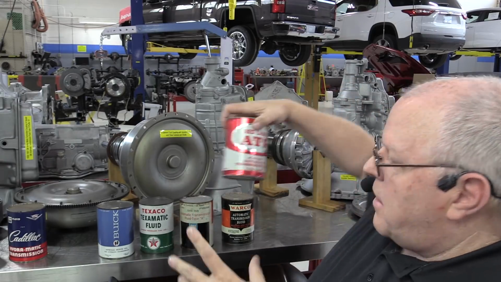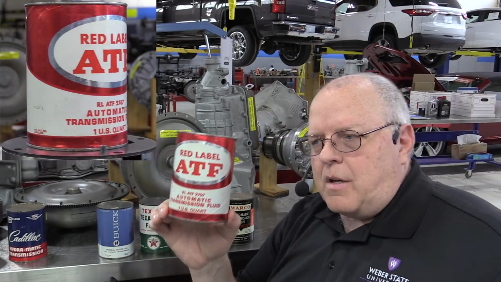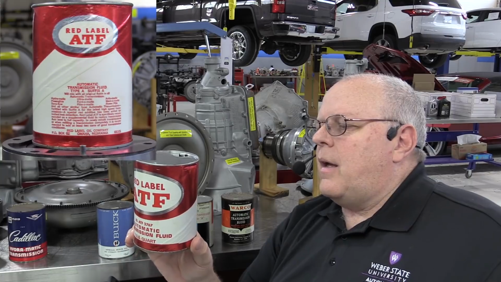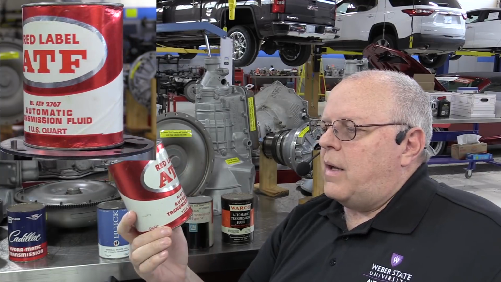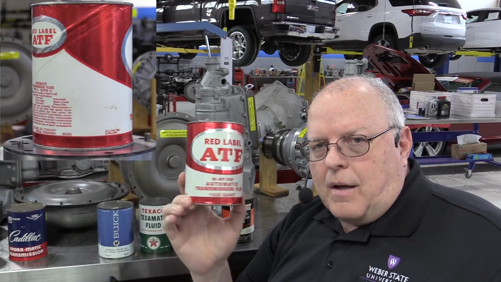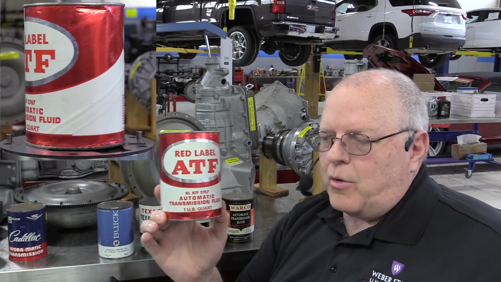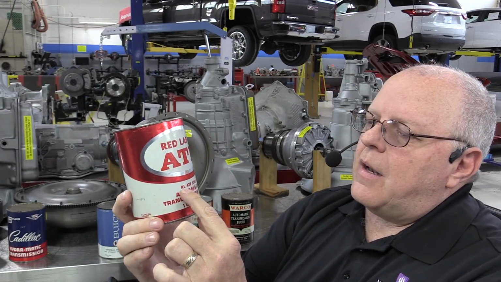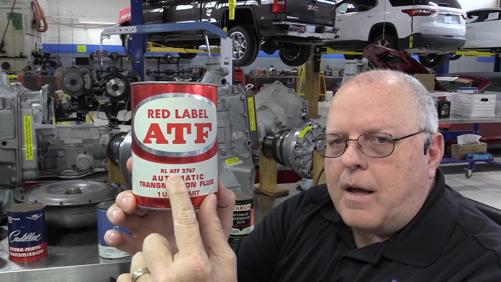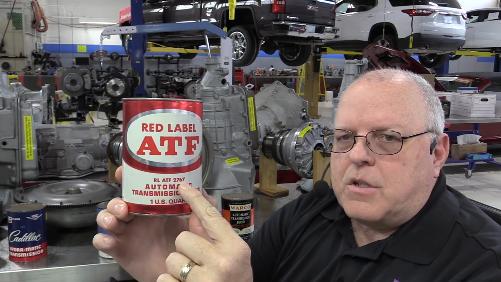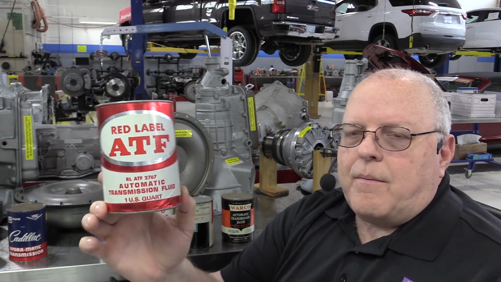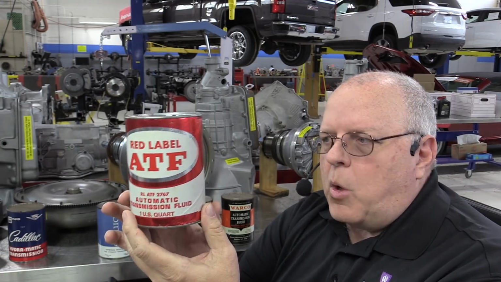All right, then here's another very interesting can of fluid, and it also is a non-approved fluid. I want you to notice that it has RL ATF 2767, and it's called Red Label.